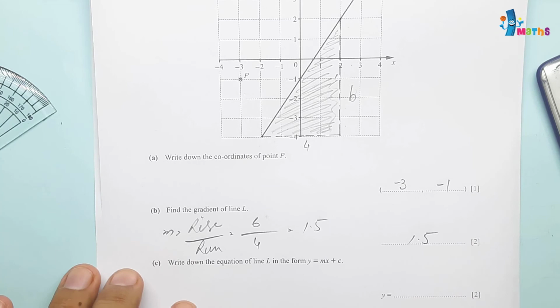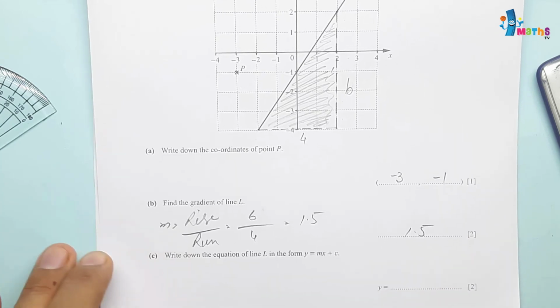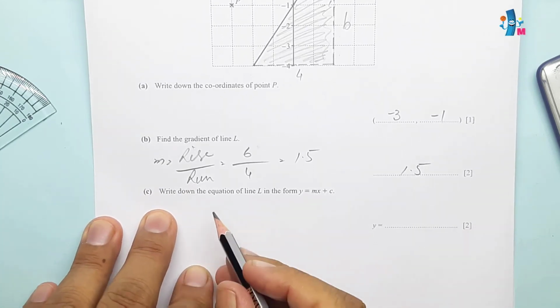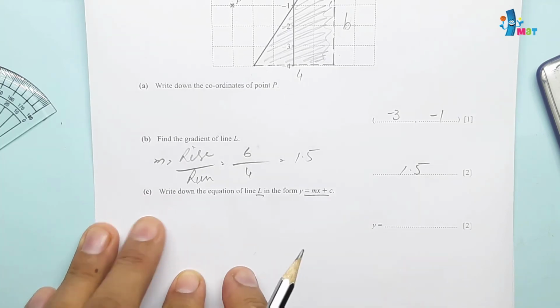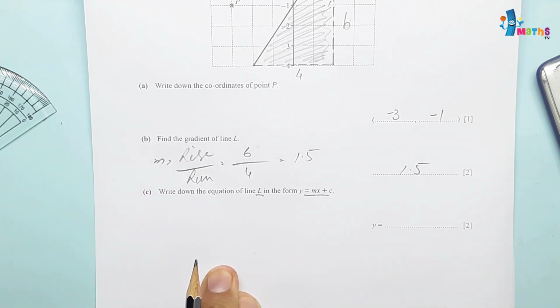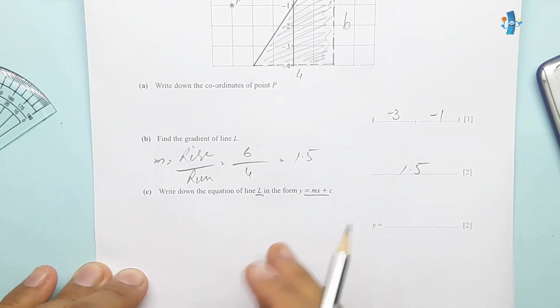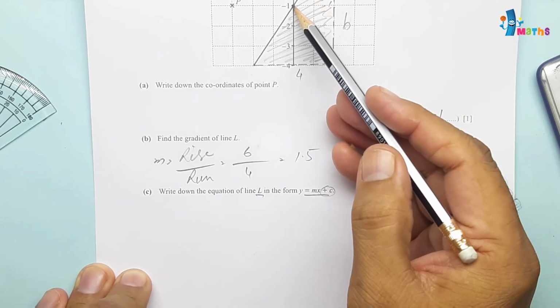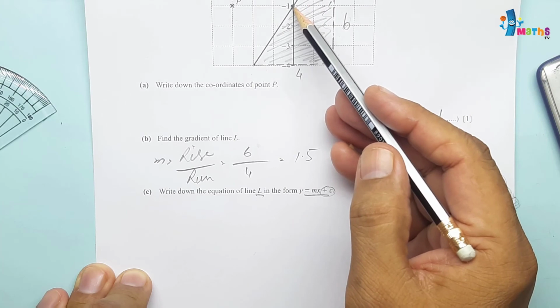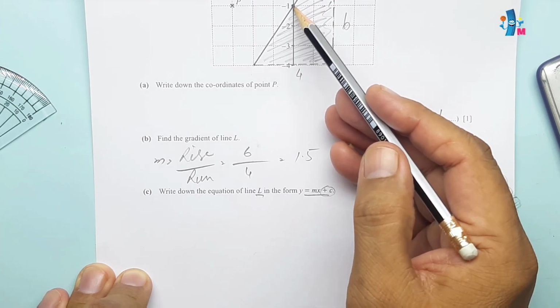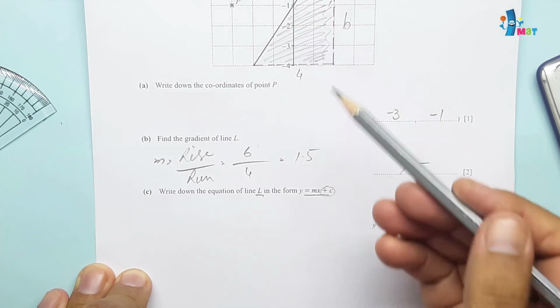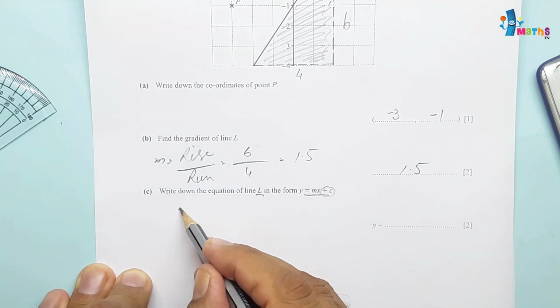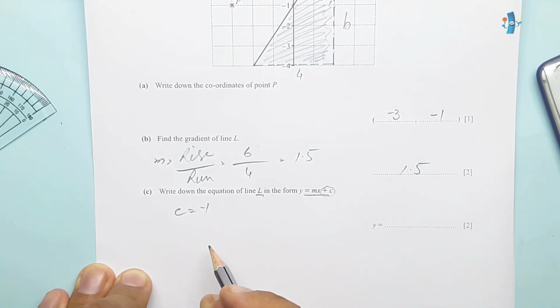Then the next part, which is the C part. They are saying write down the equation of the line in y is equal to mx plus c format. That is the equation of a line in slope intercept form, and we have to check the value of c from where the line is intersecting the y-axis. This is the y-intercept. The y-intercept is -1, so we can write c is equal to -1.